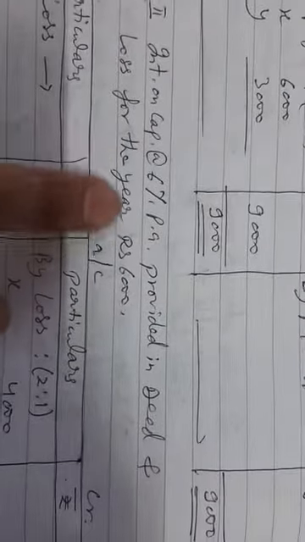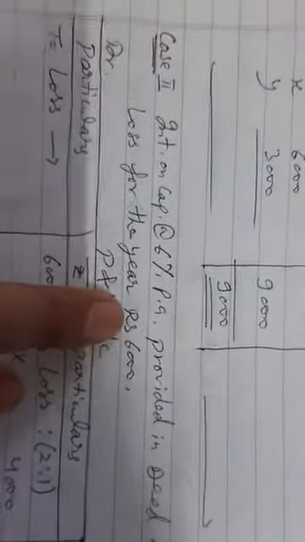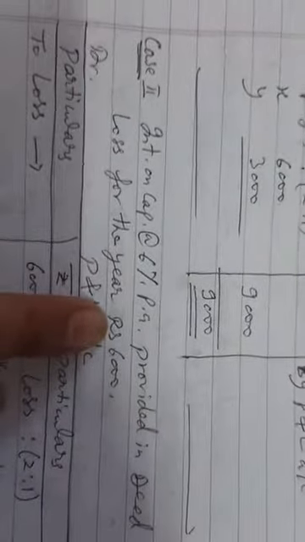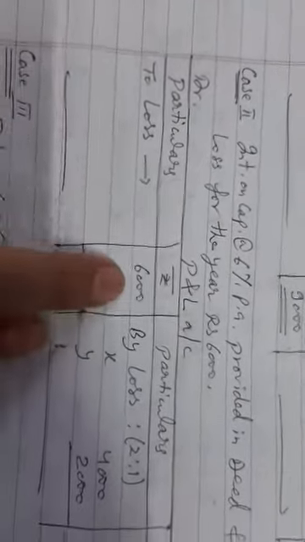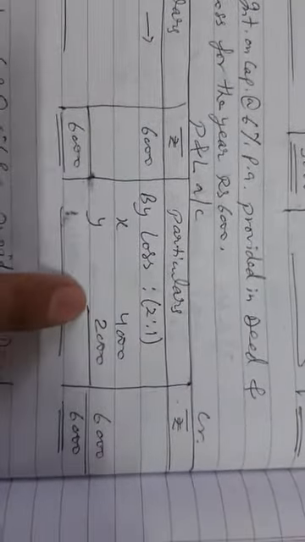Now case number 2. The interest on capital is to be provided at the rate of 6% per annum, as provided in the deed, and loss for the year is rupees 6,000. You see, when there is a loss or there is no availability of profit, appropriation in the form of interest on capital is not possible. So in that case, whatever loss is there is to be distributed between the partners. For that purpose, a profit and loss account will be prepared and no profit and loss appropriation account will be prepared, because appropriation is not possible. So whatever loss is there will be put on the debit side of the P&L account, that is 6,000. And the loss is distributed between the partners X and Y in their profit sharing ratio 2:1, that is 4,000 and 2,000 respectively.